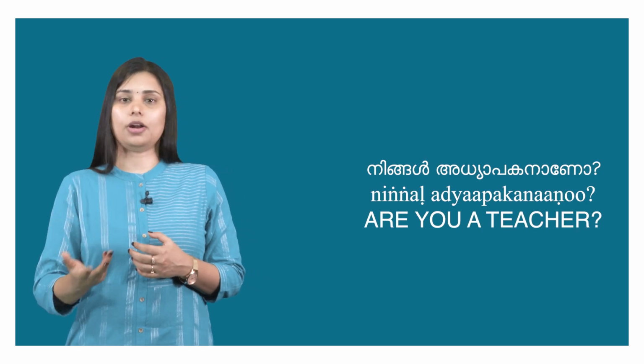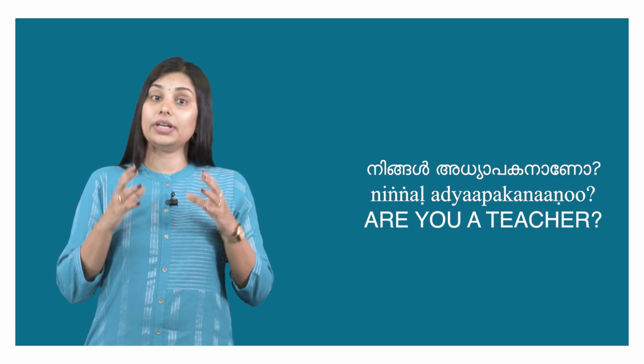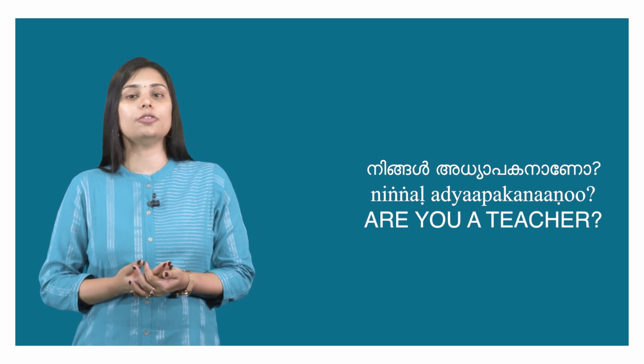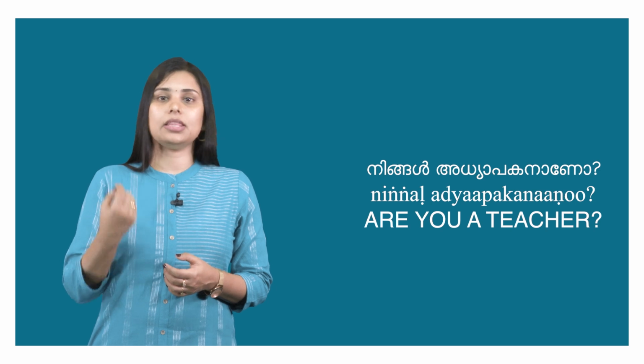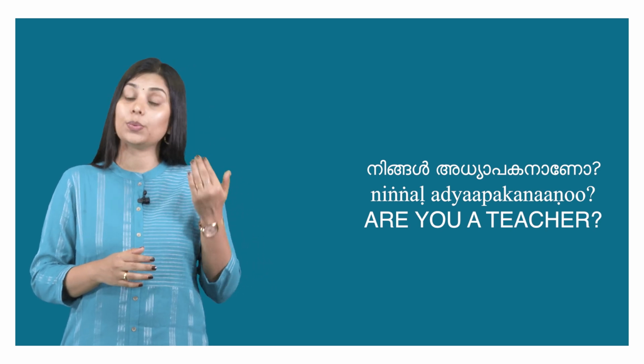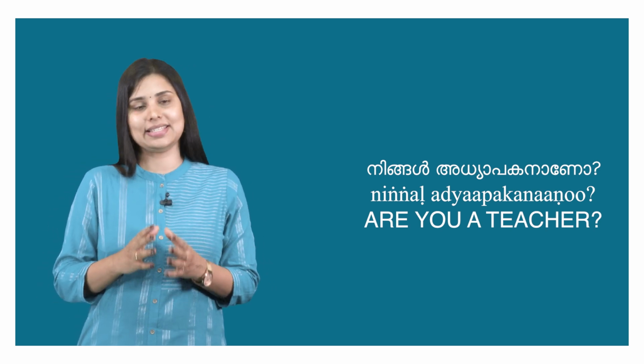For example, in the sentence, നിങ്ങൾ അധ്യാപകനാണോ, are you a teacher? The word aano here is used to confirm someone's identity. Similarly, in ഇത് സത്യമാണോ, is this true? It questions the truthfulness of a statement.